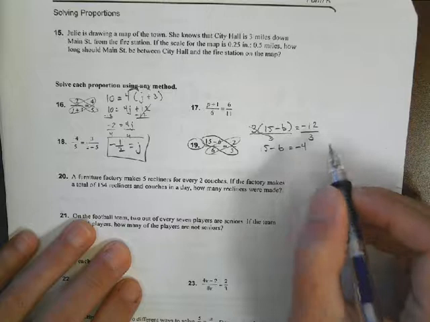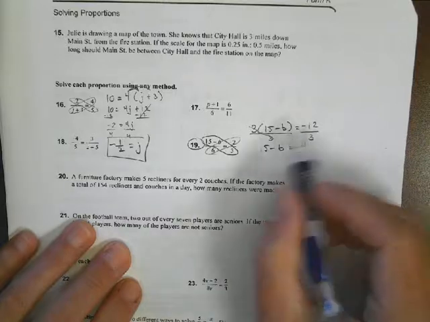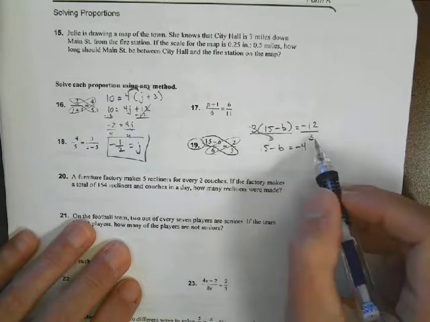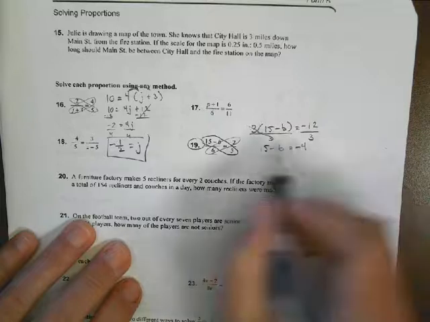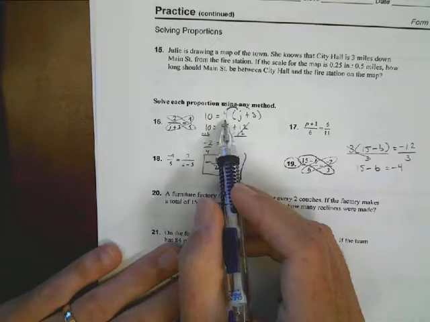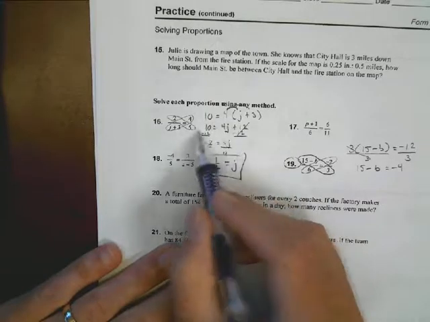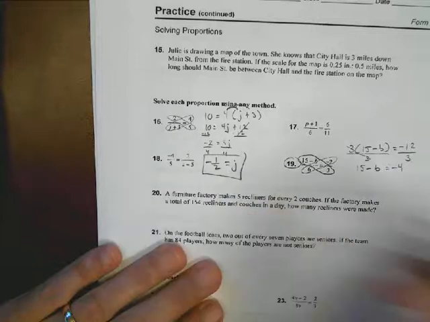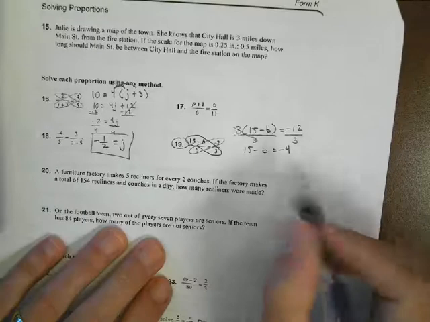Now the reason I divided this time but not last time is I knew that 3 was a factor of 12, so I get a nice even number. Whereas before, if I had divided 10 by 4, I would have ended up with something a little bit funky, so I didn't want to mess with it. And that's why I chose to do it that way this time.